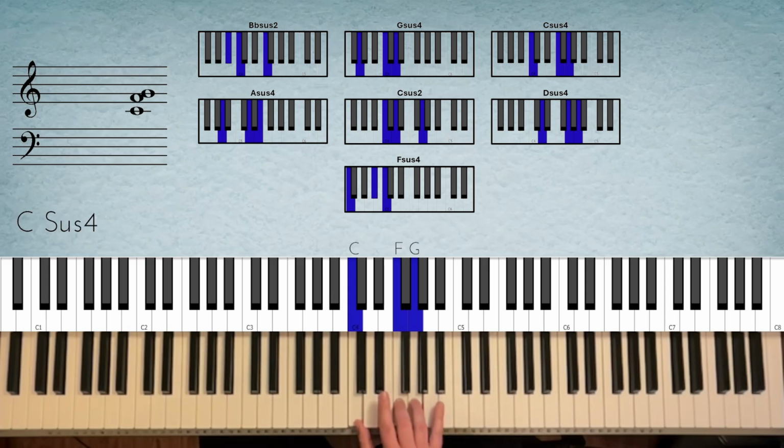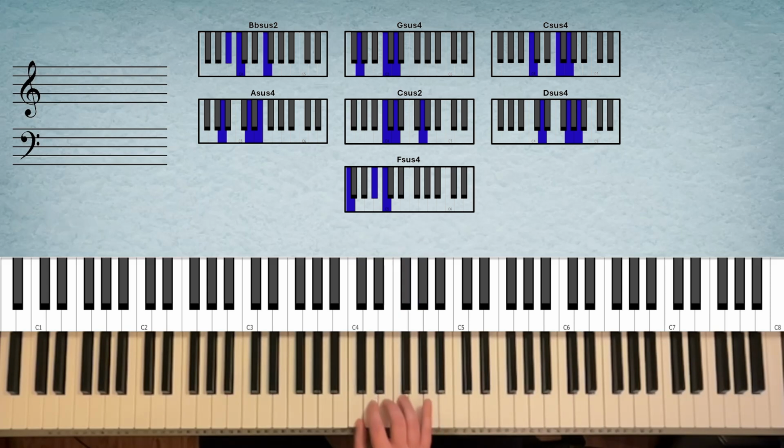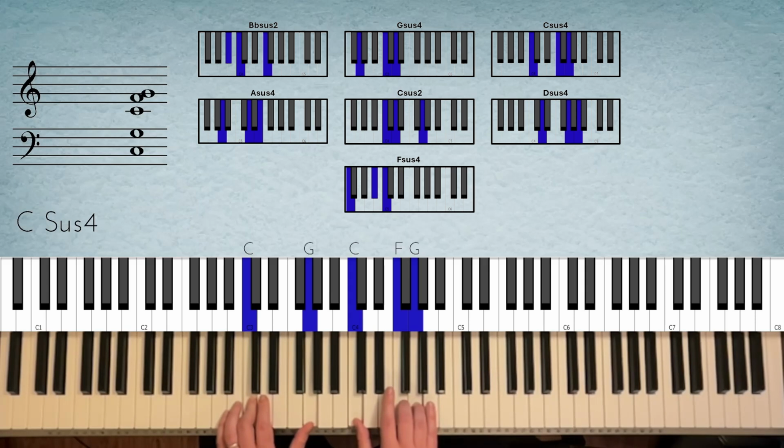And we call them suspended because they feel like they need to go somewhere. There's some tension, in this case between the F and the G, some dissonance. In this case between the C and the D. And you never say never in music, but you almost never see a song end on a sus chord, right? So if I'm playing here, this F is going to want to go down to E.